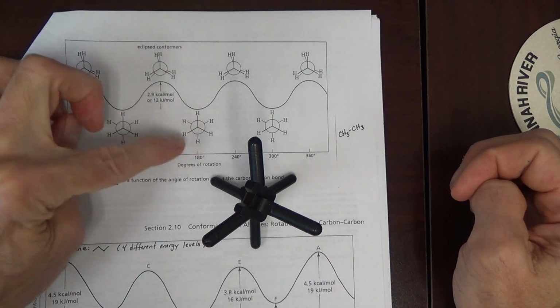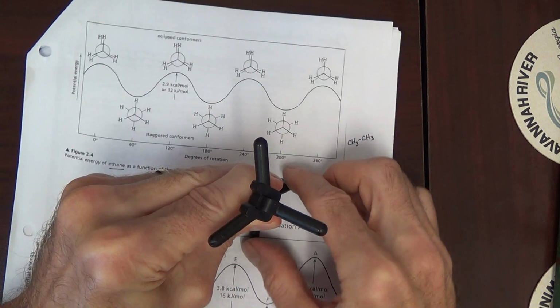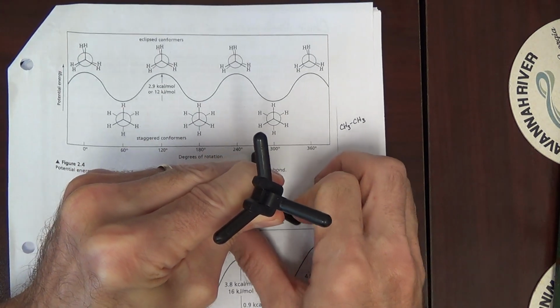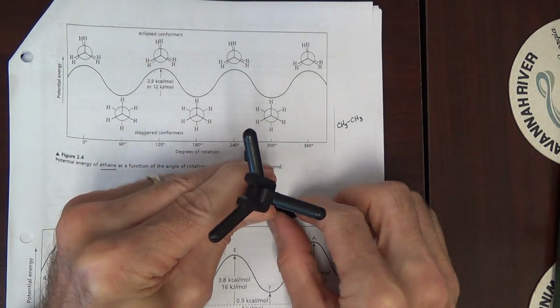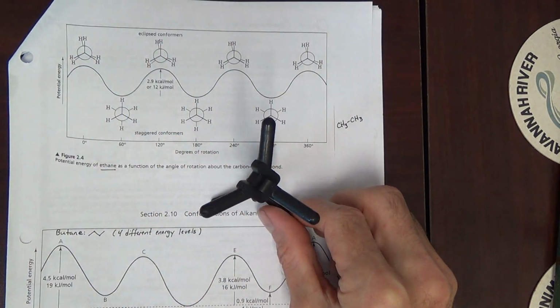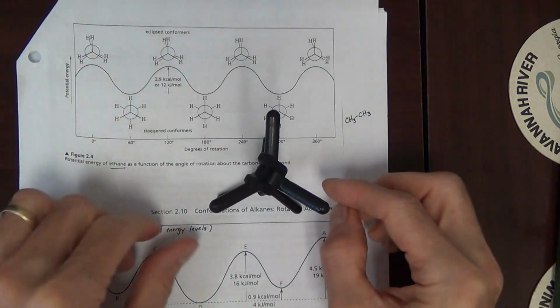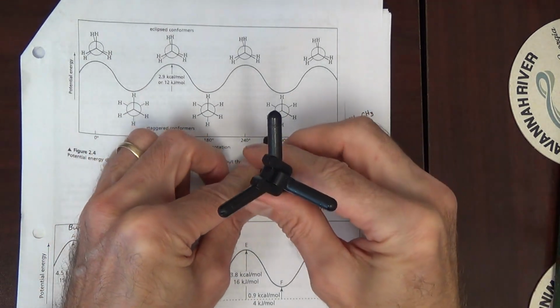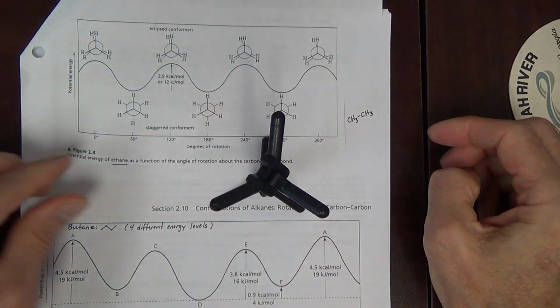We get staggered again. Rotate another 60. We get fully eclipsed again. Close enough. I can see a little bit back there. It should be okay.